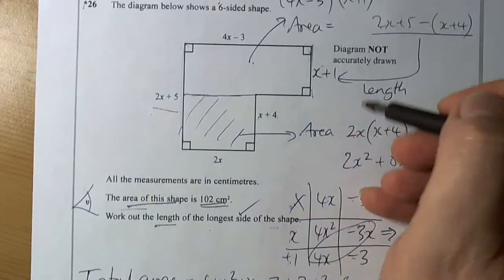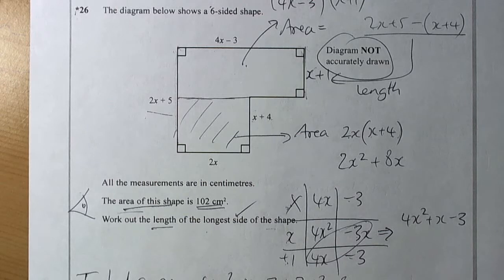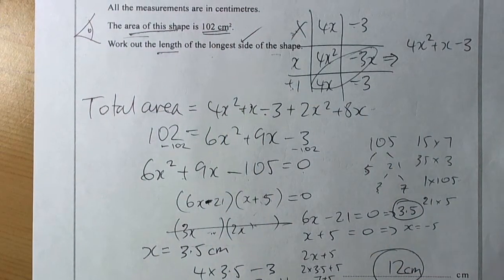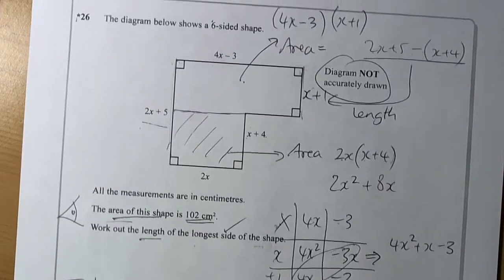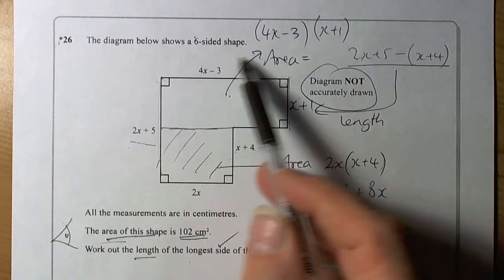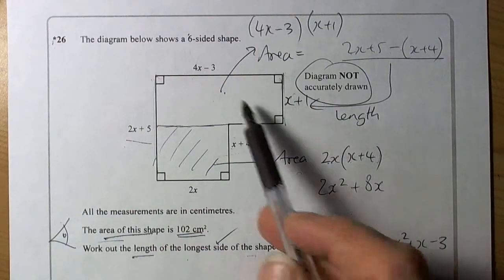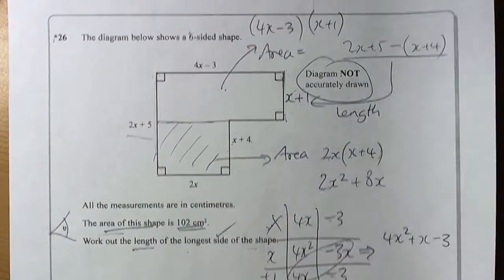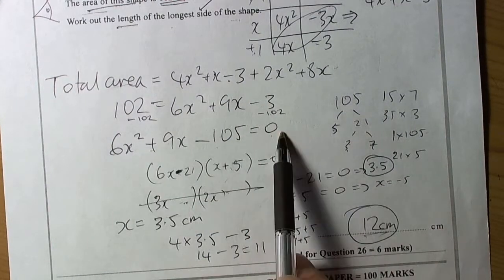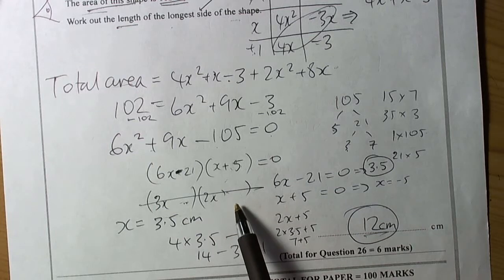Again, it's about recognising, isn't it, that when they say not accurately, we've got to be careful that we don't get fooled by the shape of the picture. So the final answer here is 12. This question has quite a lot of working to do. Start the question, show it all out, work out the area of each by doing your classic length times the width. When you get your component parts together, you get a quadratic, make it equal to 0 and solve it with whatever technique you like.